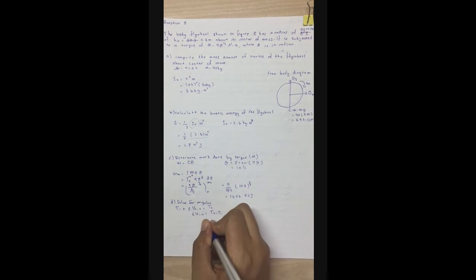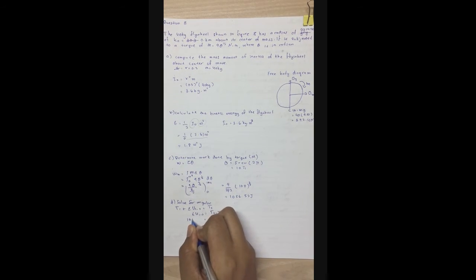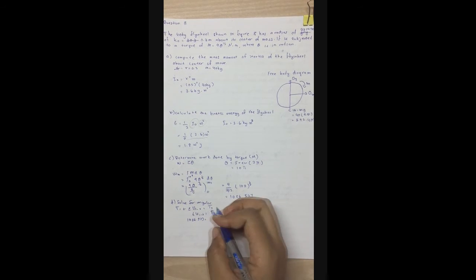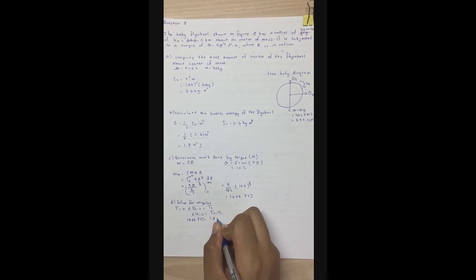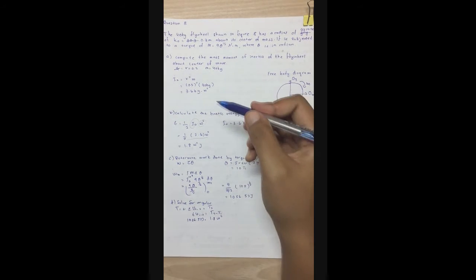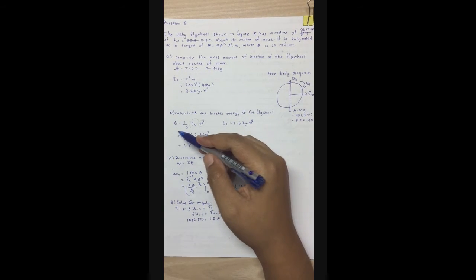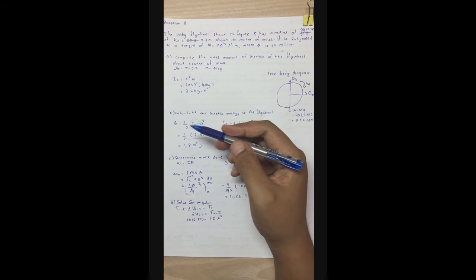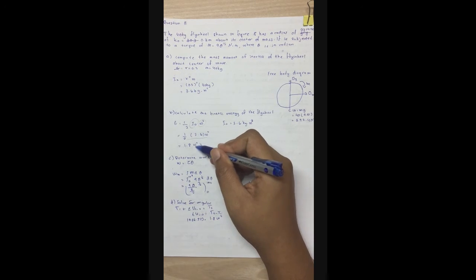The given is 1056.52 joules equal to 1.8 W squared, where 1.8 W squared equals T2 minus T1, and T1 is 0.